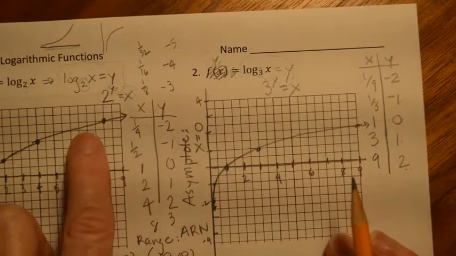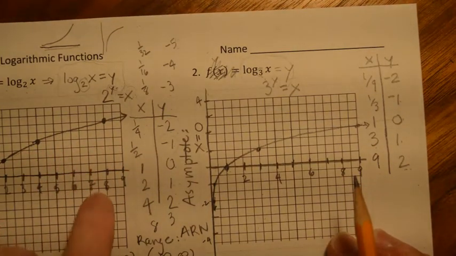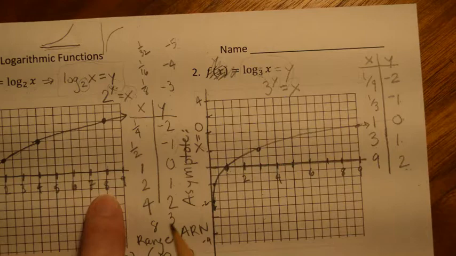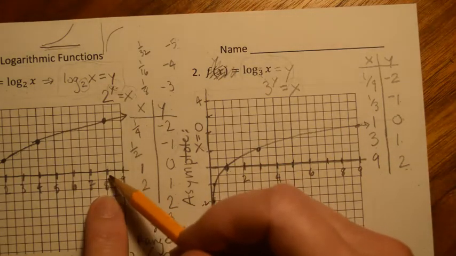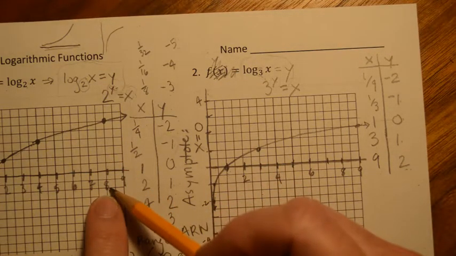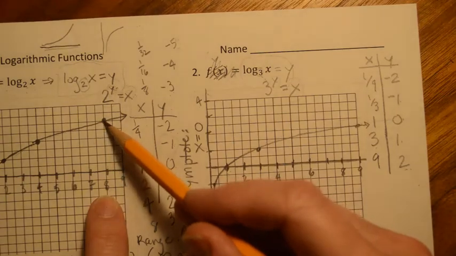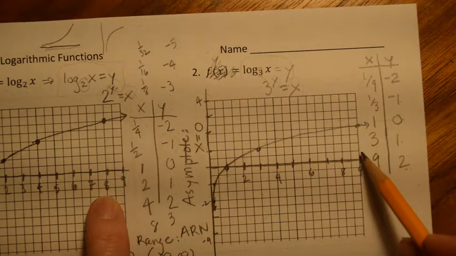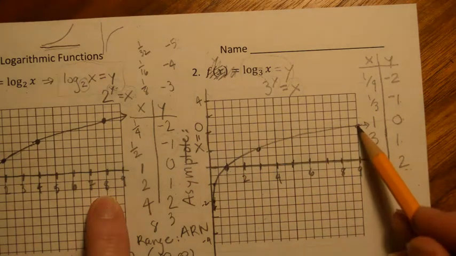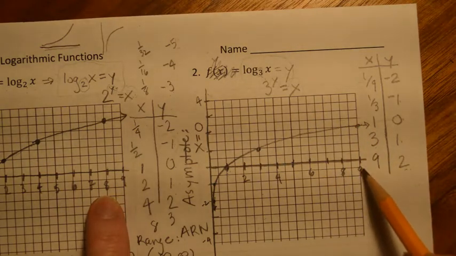But notice that here at 2, we're able to get much higher, because how many times do we need to multiply 2 together to get 8? 3 times. Here, when we got out this far, it only took 2 times for us to get to 9.